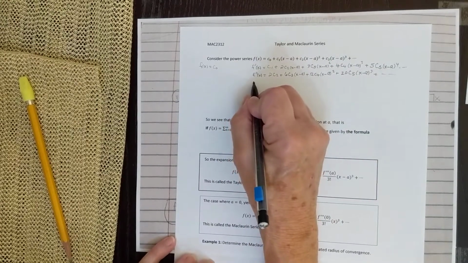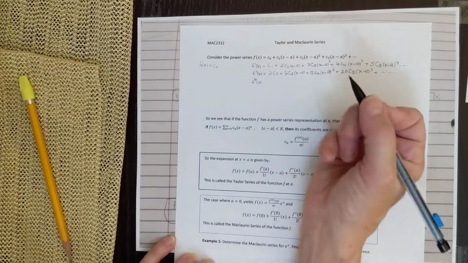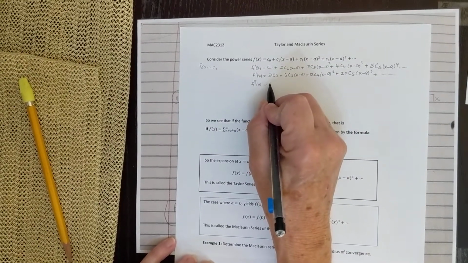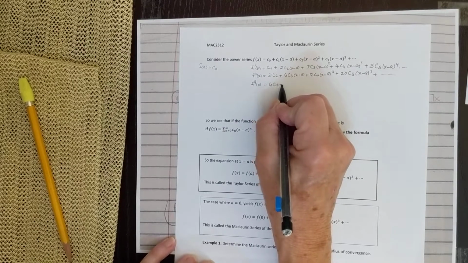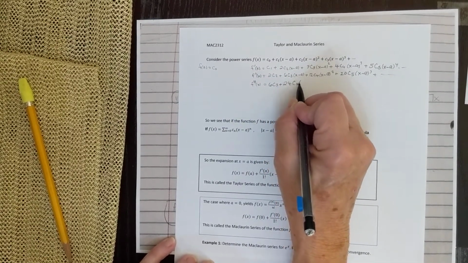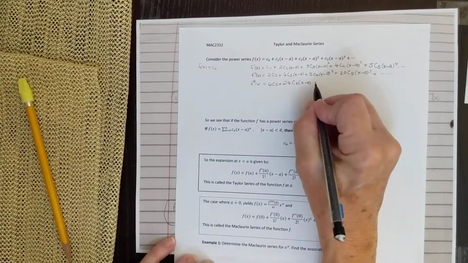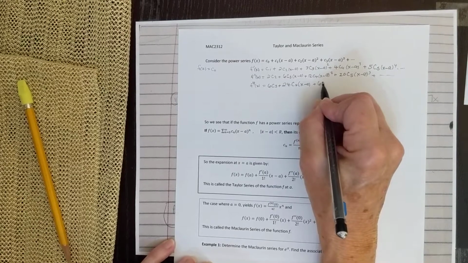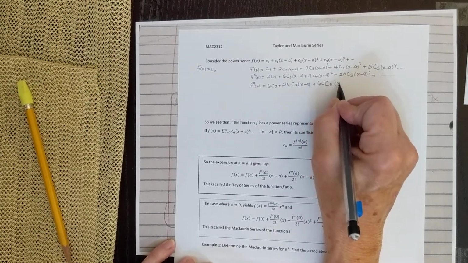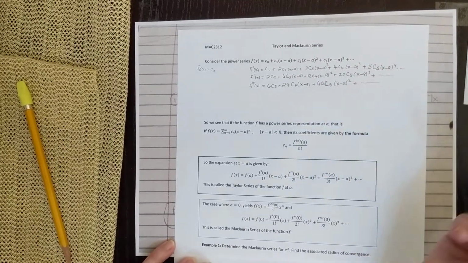If we took a third derivative, we would get f triple prime of x. This would go to 0, and we would end up with 6c3 plus 24c4 times (x minus a) to the first power plus 60c5 times (x minus a) to the second power plus some more terms.